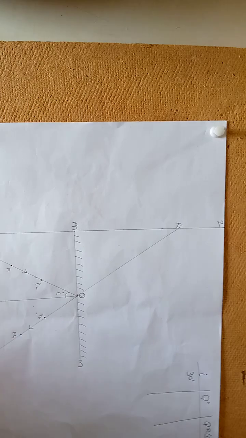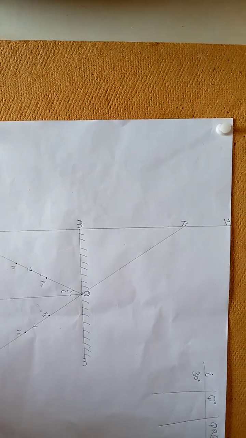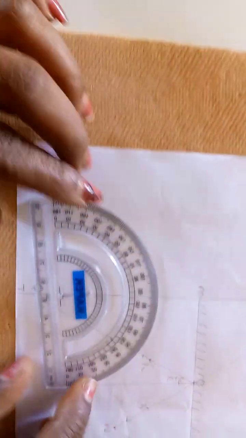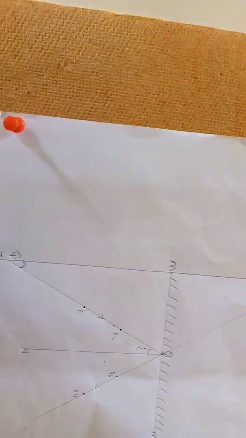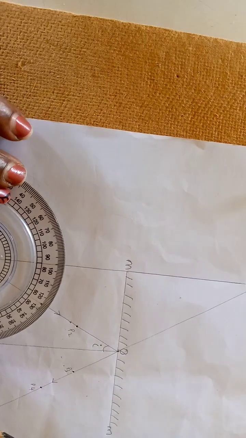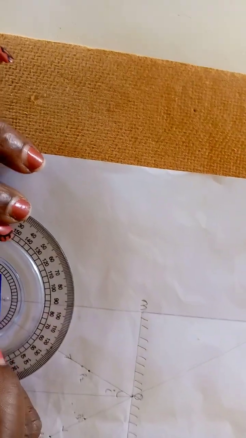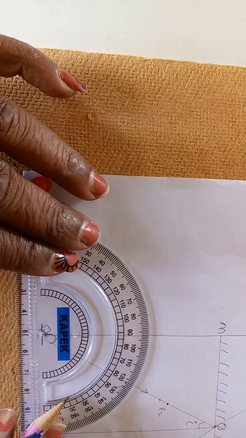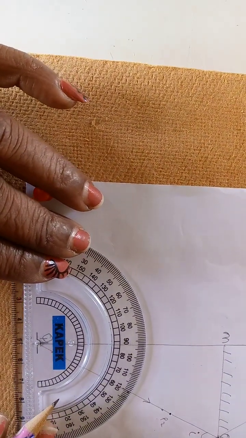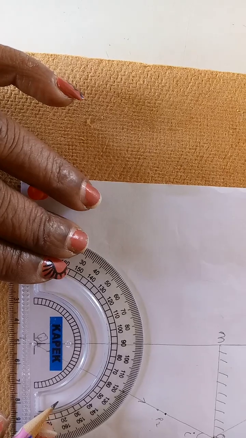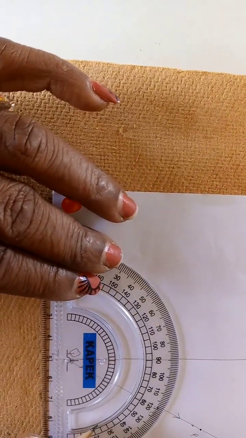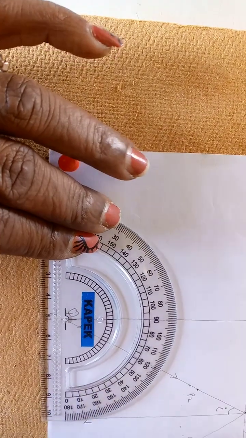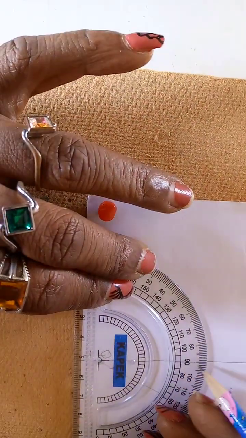So if you want to measure the angle with the protractor, you put your protractor facing this direction. Make sure the hole on your protractor is coinciding with the point where they meet, and the line here is on 90.